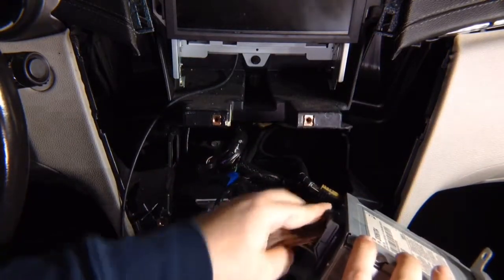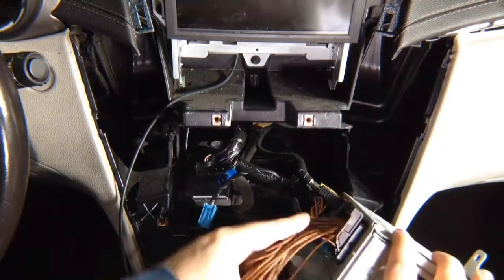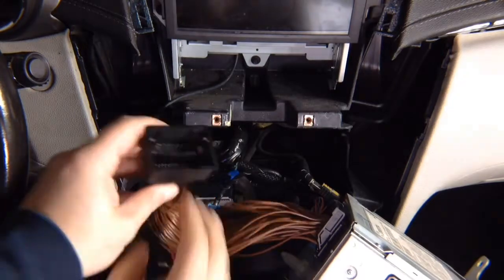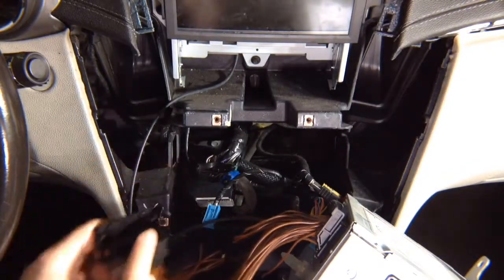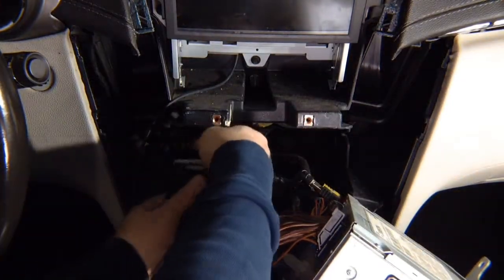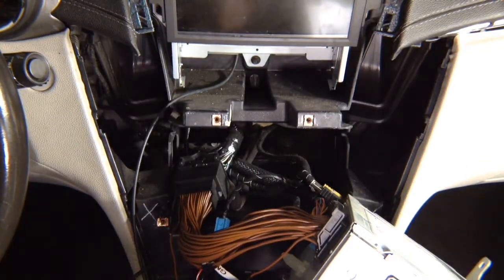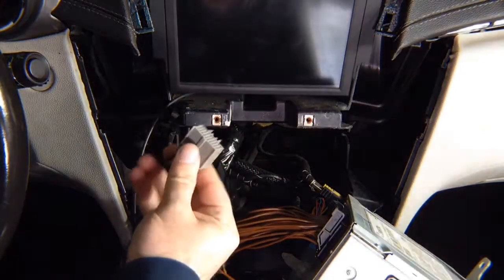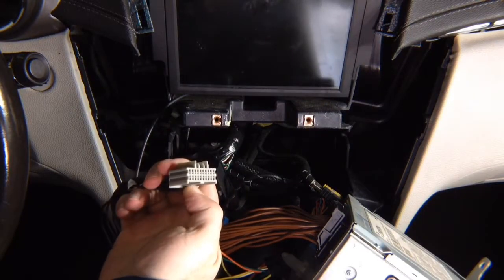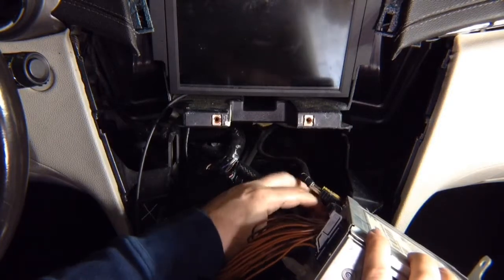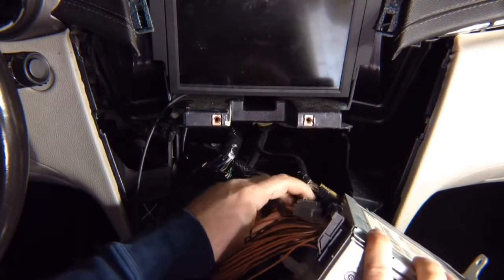Once you plug it in, you have the other end, and in here you're going to plug in the factory cable that you unplugged from the back of the radio. Now you're going to take this one, and you're going to plug it in here into the back of the radio.